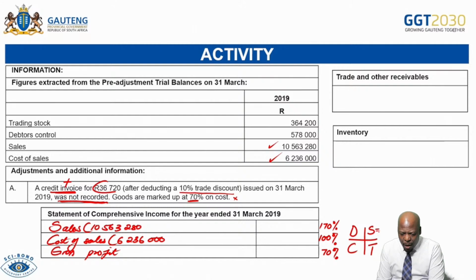We are told here for the invoice, the amount on it after trade discount was 36,720. And one thing that I know is that when it's an invoice, I'm going to say to my debtors plus, to my sales plus, to my cost of sales plus, again plus, but to my trading stock, it's a minus. All right, so I can do the first two, 1 and 2.